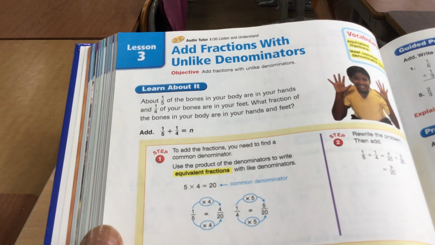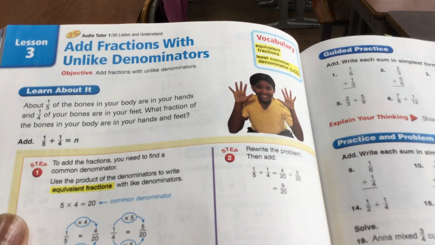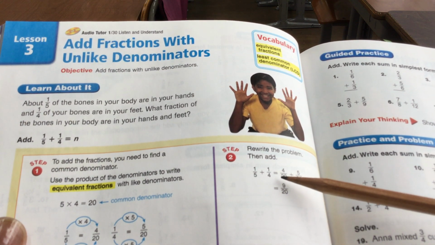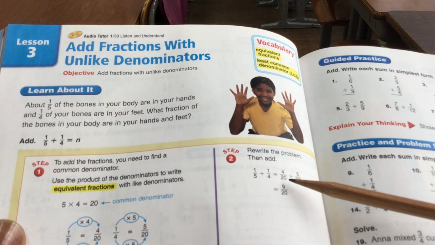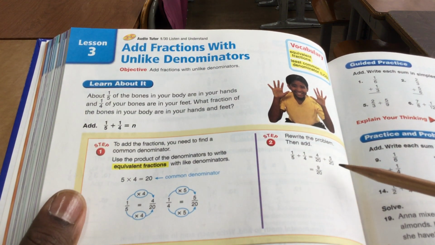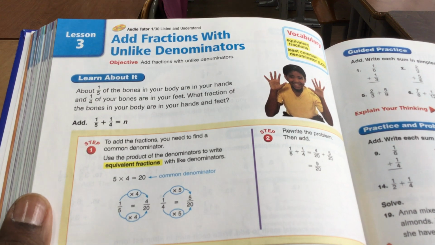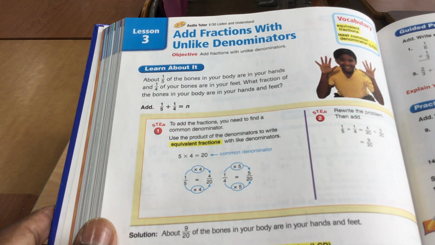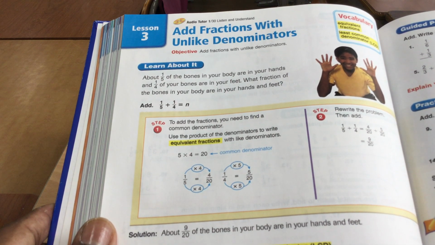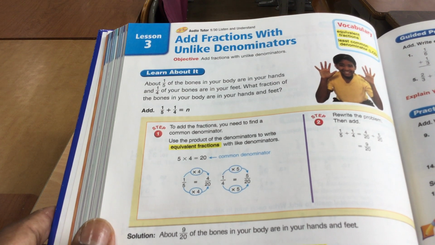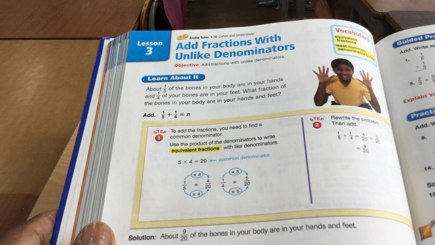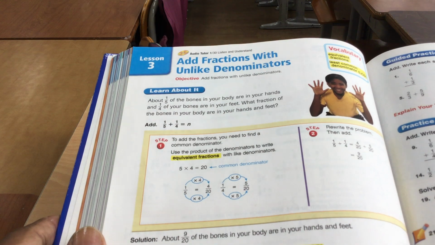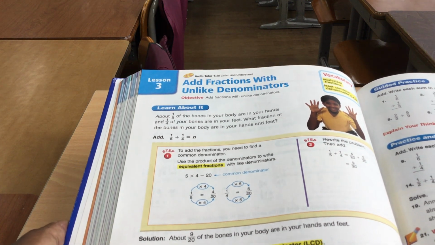okay? So now we need to do step 2, rewrite the problem and then add. 1/5 plus 1/4 equals 4 over 20 plus 5 over 20. And that gives us 9 over 20, okay? Our solution or our answer, it says about 9/20 of the bones in your body are in your hands and feet. Now, 9/20 is already simplified. That means we cannot make it any smaller, okay?